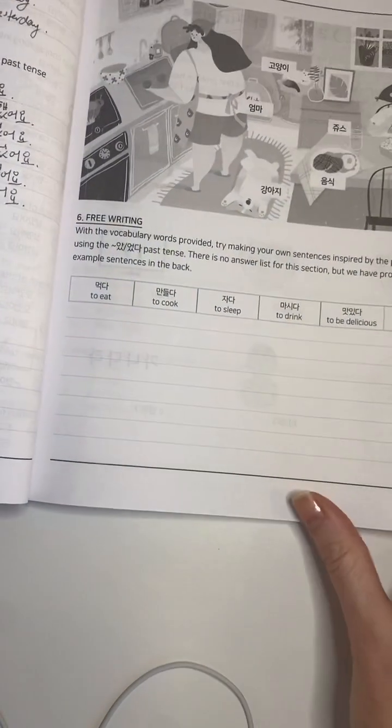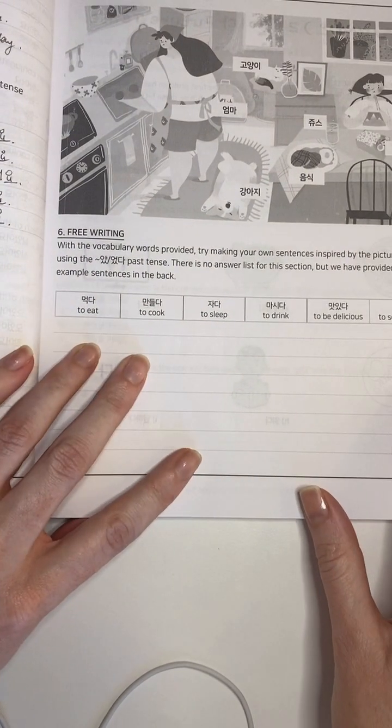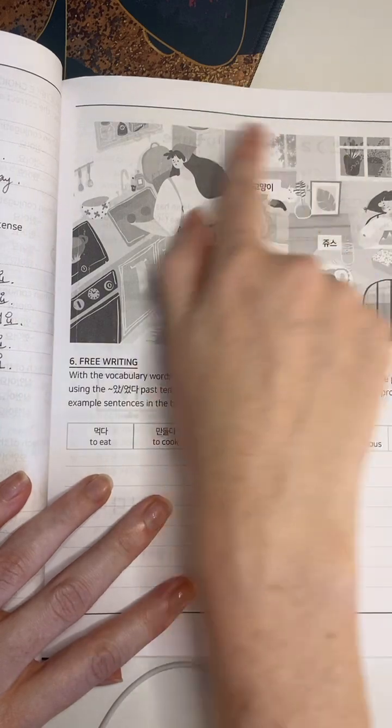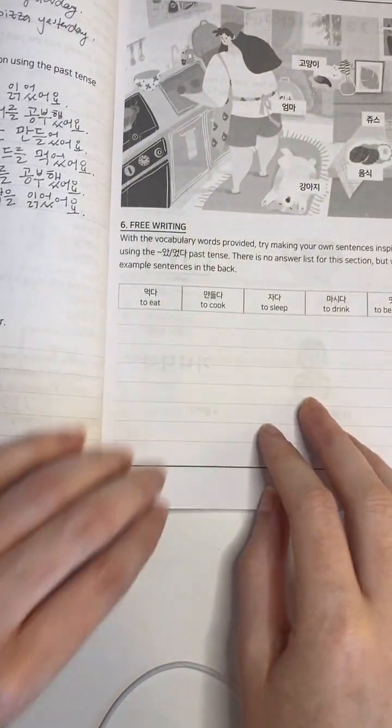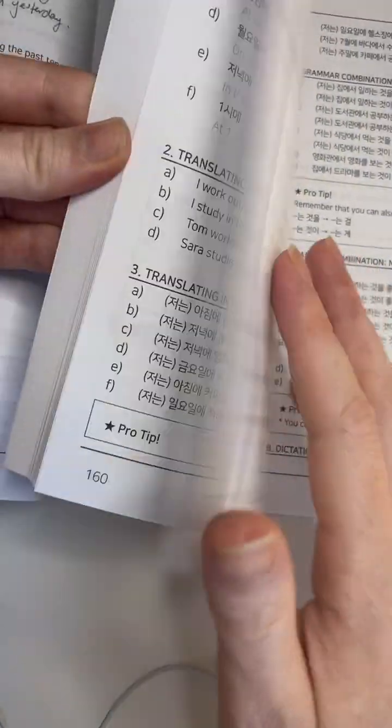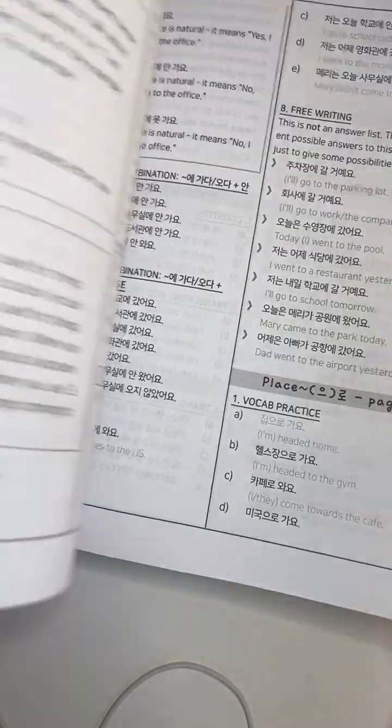Thank you, everybody. There is also a free writing challenge. So this is basically, we just give you some space to practice. We give you a picture, some vocabulary words. There are no answers to this section, but there are some provided sentences that we give. I'll just go and show you how it looks in the back.